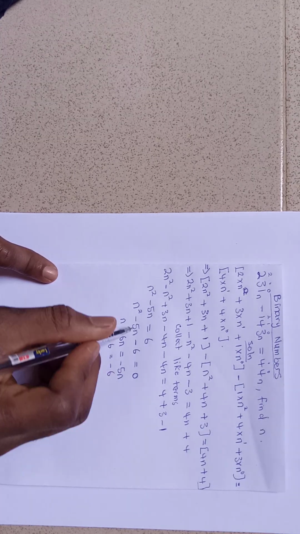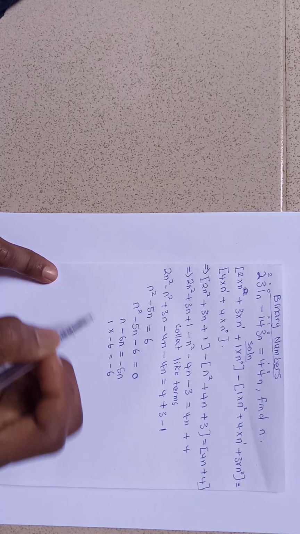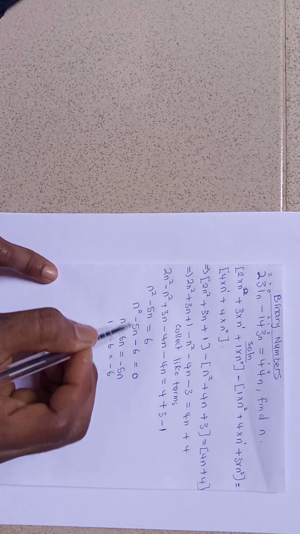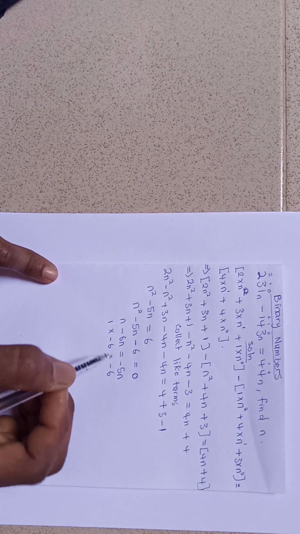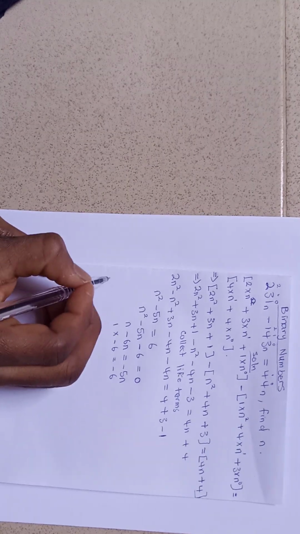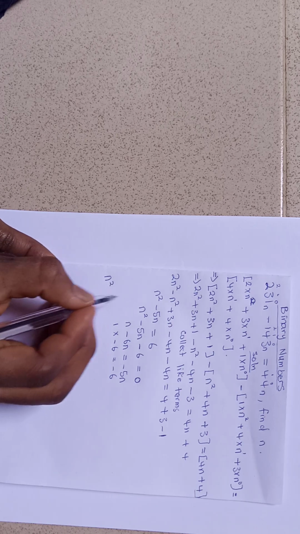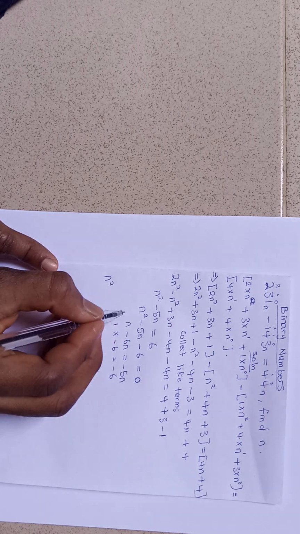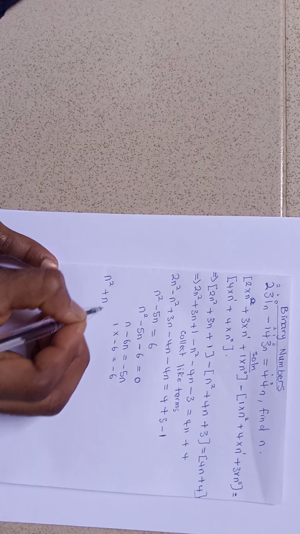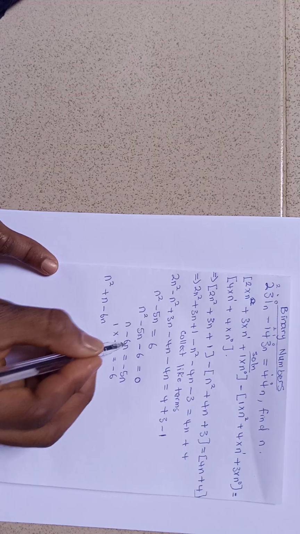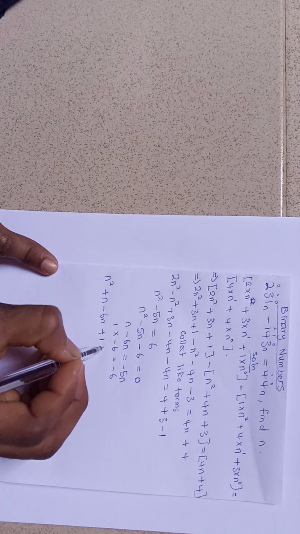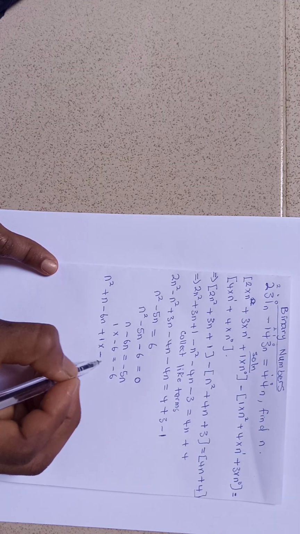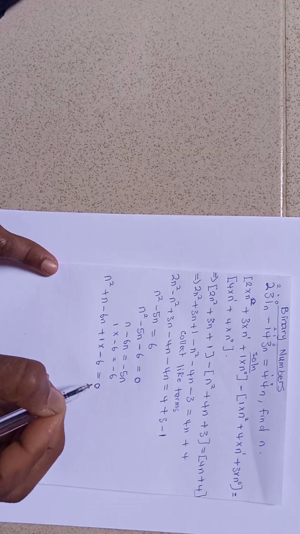So I have this now. If I continue solving, anywhere I see minus 5, I'm just going to put this, and anywhere I see 6, I'm just going to put this. So if I continue now, n², instead of writing minus 5, I write this, plus n minus 6n. Then for this, I will write plus 1 times minus 6 equal to 0.